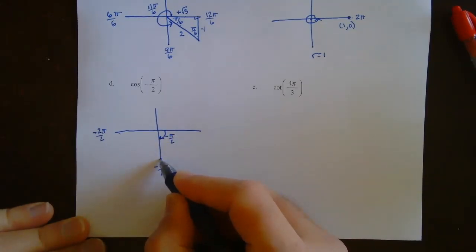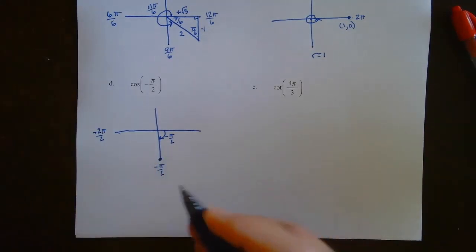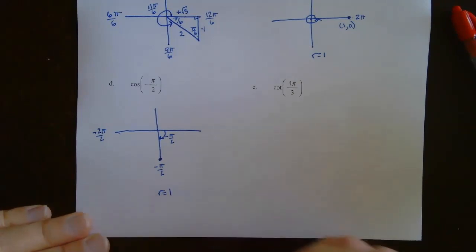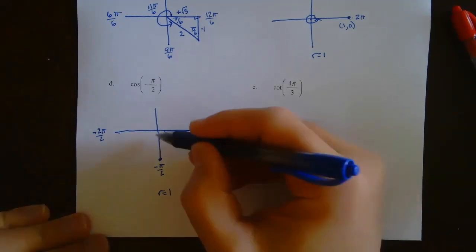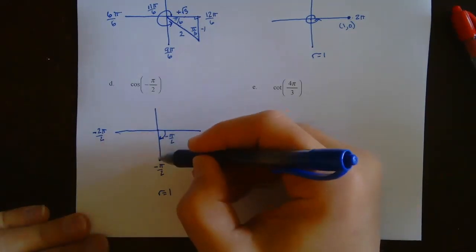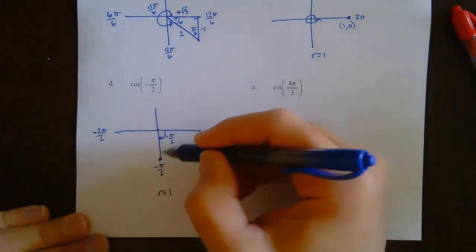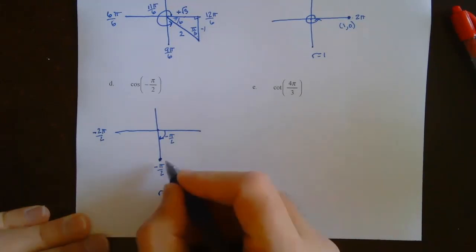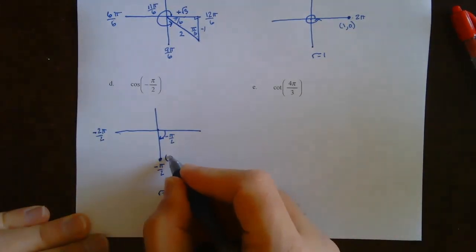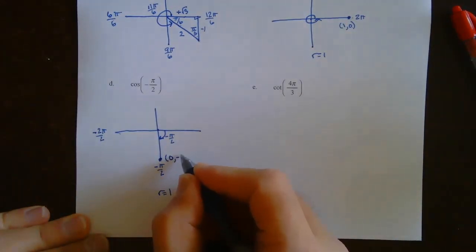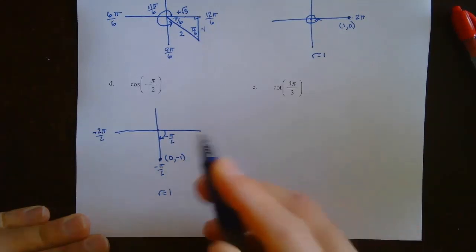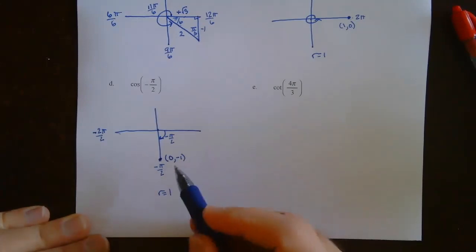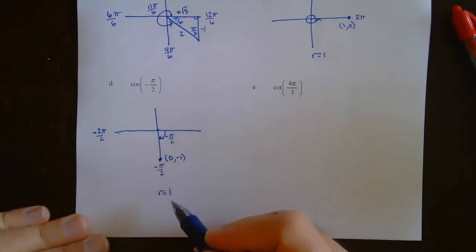So what are the coordinates of this point right here? When it lands on one of these axes, we're going to let r be 1. That's the easiest. From the origin, the distance from here to here has to be the radius, but since I'm going down, the direction would be negative 1. So my x-coordinate would be 0, and my y-coordinate would be negative 1. So cosine is x over r. My x is 0 and my r is 1.